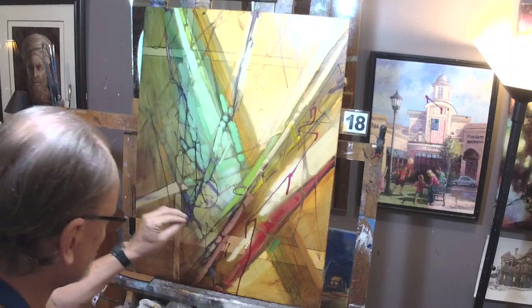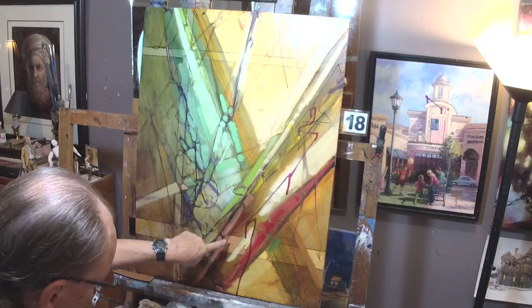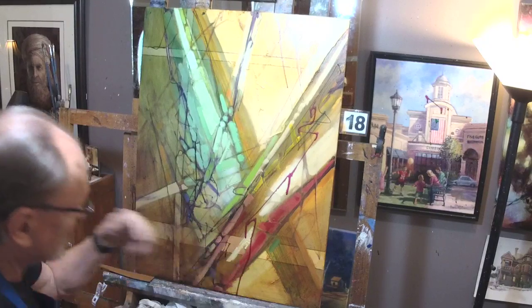And again, I added just a little bit of energy, boom, with hard edges. And I did that Dan Nelson thing again, where I painted around this black line, right?